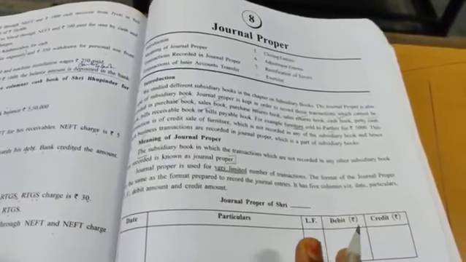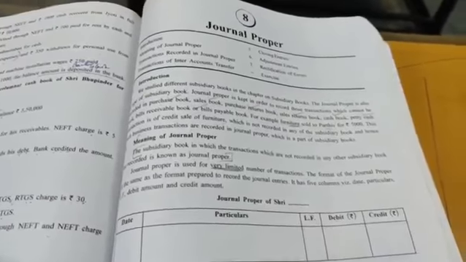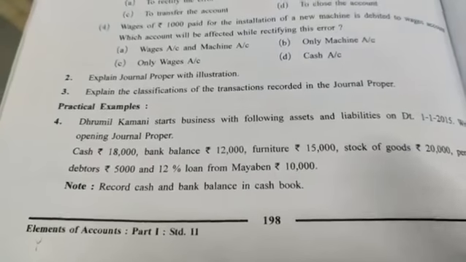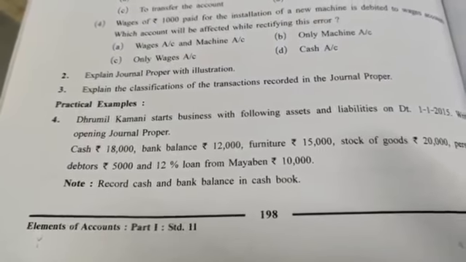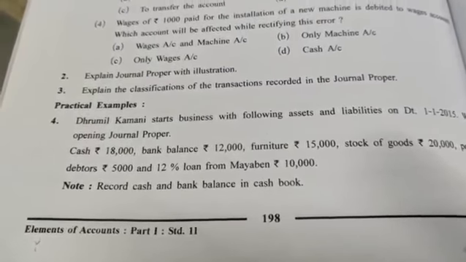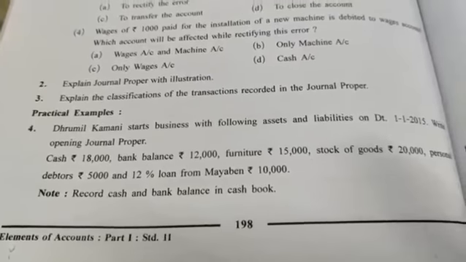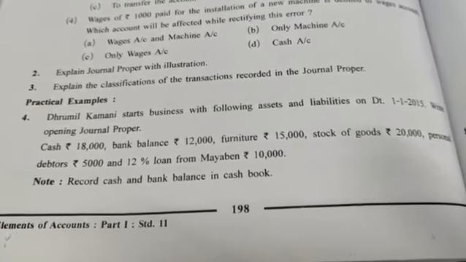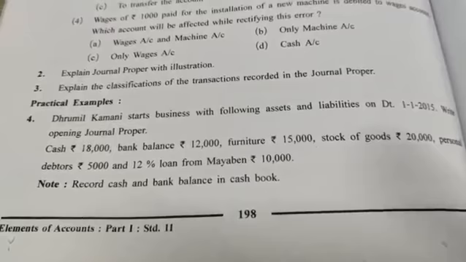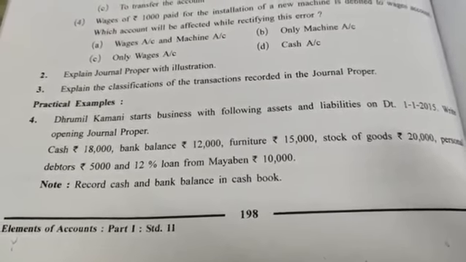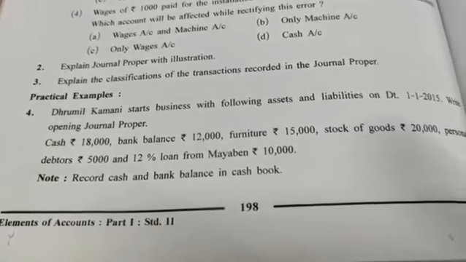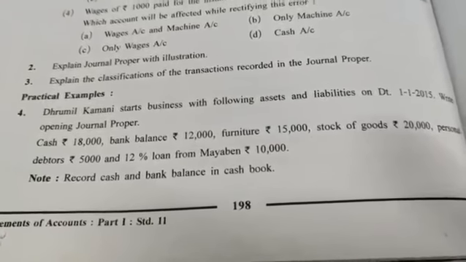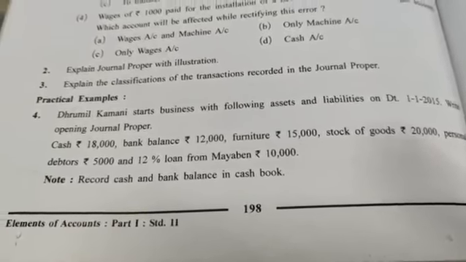Now we will be doing the sums from exercise. Now in practical sums, let us see question number 4, page number 198. Drumil Kamani starts business with the following assets and liabilities on date 1/1/2015. Write opening journal proper. Now see, these things are given to you, and in a note what they have given: record cash and bank balance in cash book.